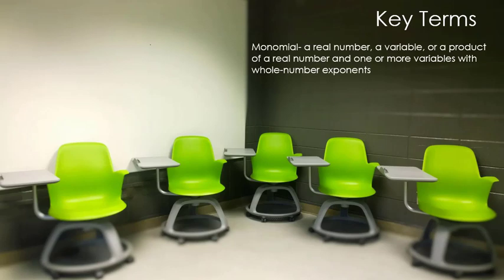And the first one we want to look at is a monomial. So a monomial is a real number, variable, or a product of real numbers and variables, with whole number exponents. So that's probably a whole bunch of nonsense to you, so let's make sense out of it with some examples. The big thing that you need to understand is that monomials are multiplied. You can have them as a fraction in some examples, but you wouldn't add or subtract.